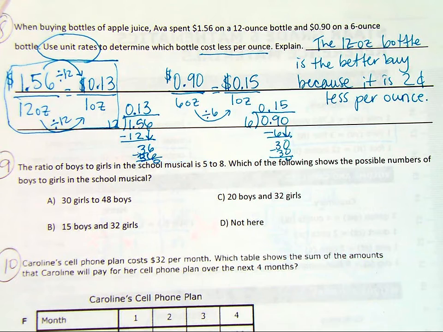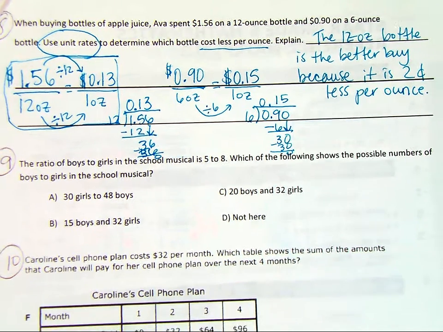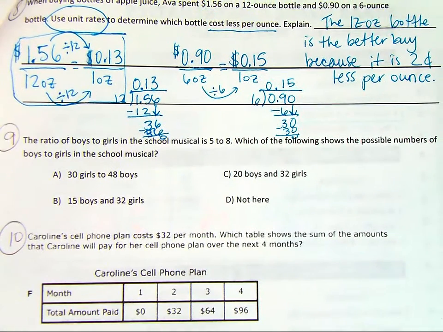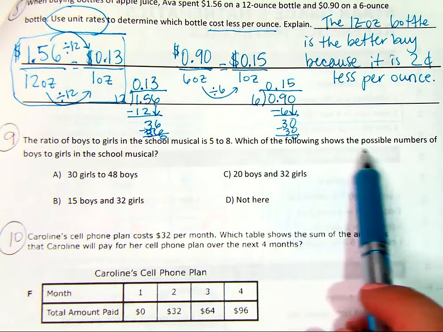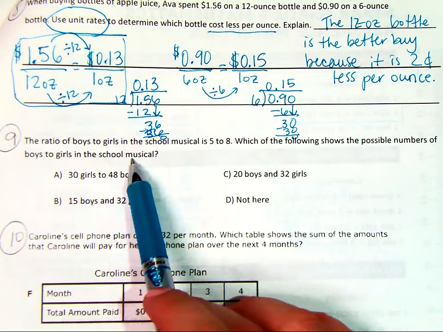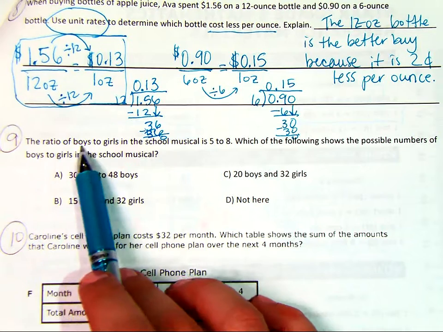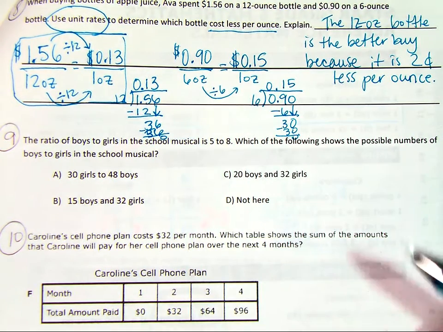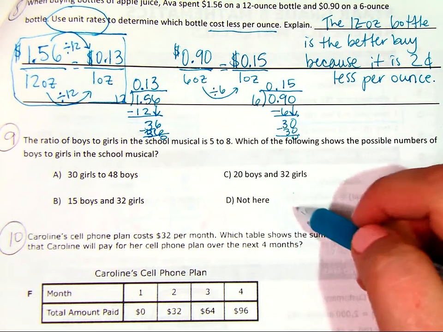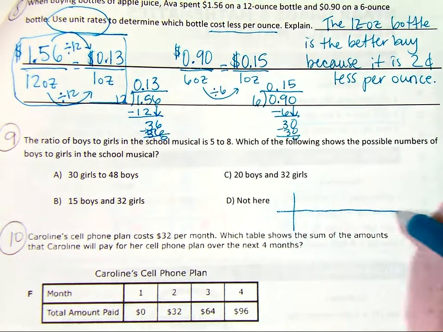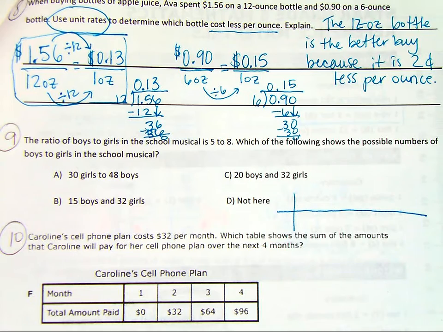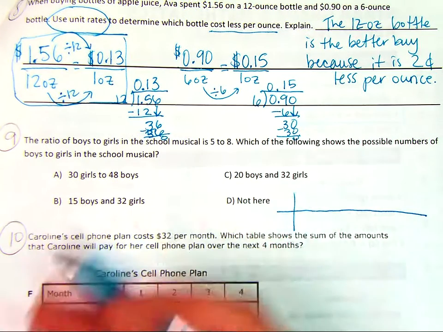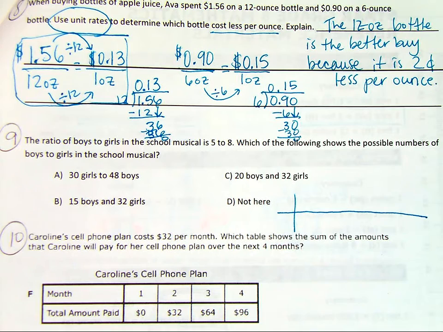On problem number 9, we're determining which of the following shows the possible numbers of boys to girls in the school musical. And they gave us an original ratio of boys to girls being 5 to 8. So this is where order really matters. In fact, I would recommend on this one just making yourself a ratio table. I rarely recommend it, but this one, because you have options for the answer choices, you need to figure out which one's correct. I think the ratio table is the way to go.